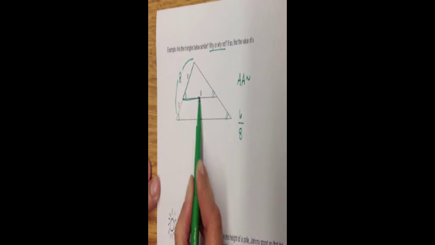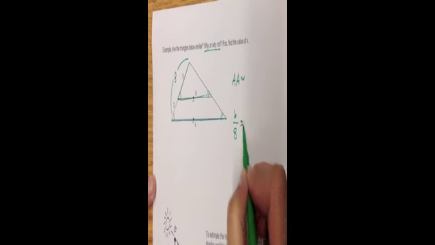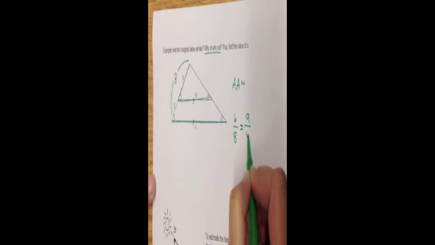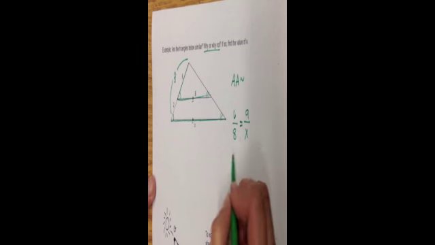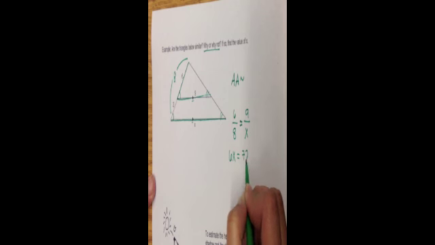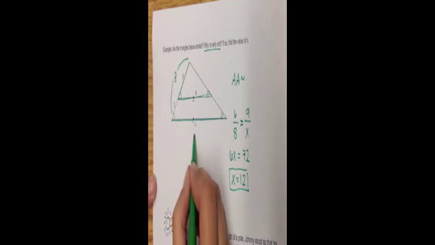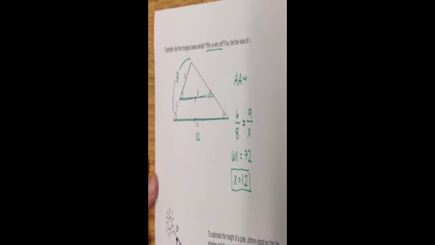And then this side of this triangle corresponds with this side here, x. So I'm going to set up this proportion, so I have 9 over x. Then I'm going to cross multiply. I'm going to get 6x is equal to 72. When I divide by 6, I get that x is equal to 12. So this length here is 12.